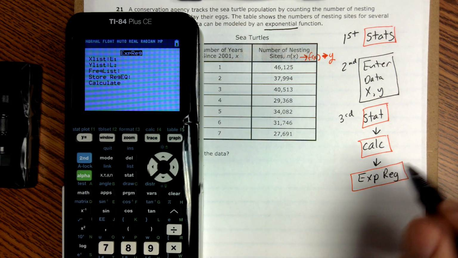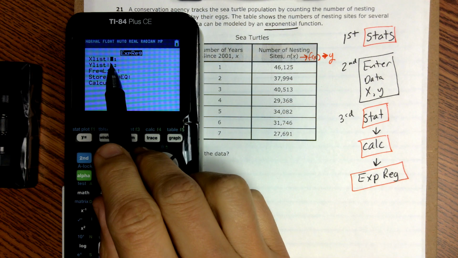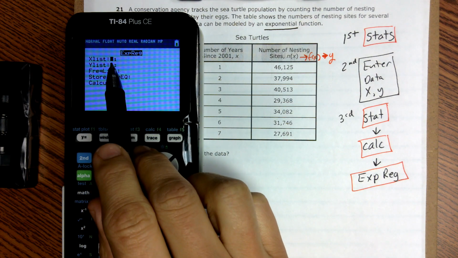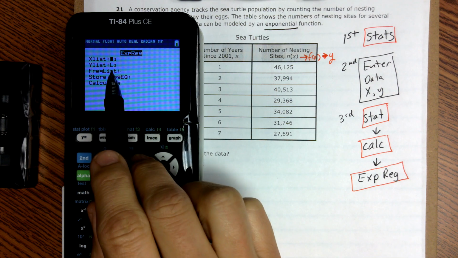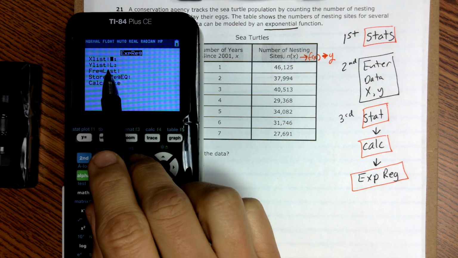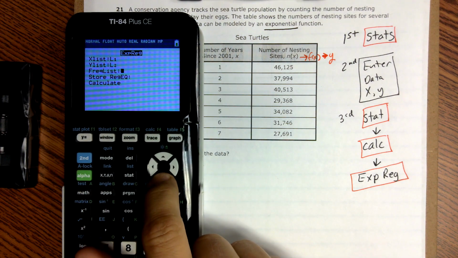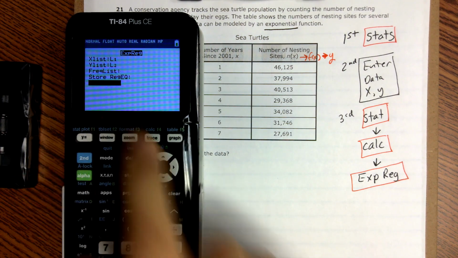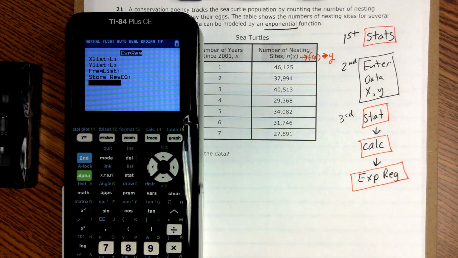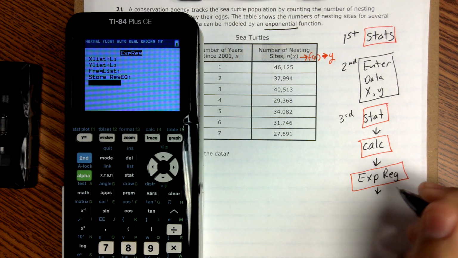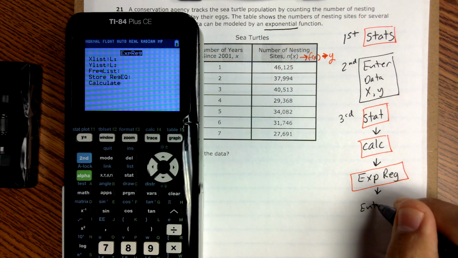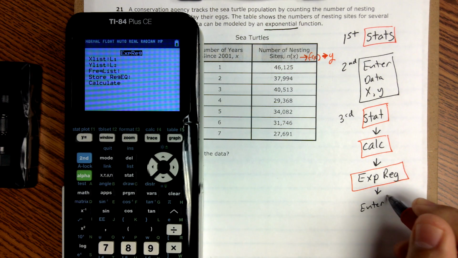And after that, it's going to take you right here to this list. It's going to say X list and Y list. Well, we already did the X's in the L1 column. And then we did the Y list, which is our L2 column. It was all of our Y values on the right column. So what I want to do is click down until it gets to calculate, because it's going to calculate it for us. So I do want to put right here that you do got to press enter after selecting exponential regression.